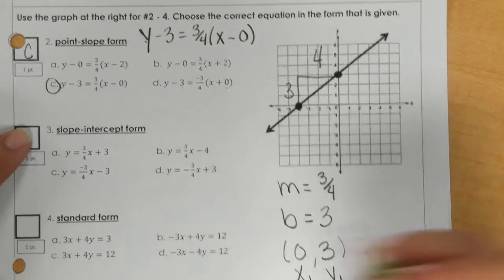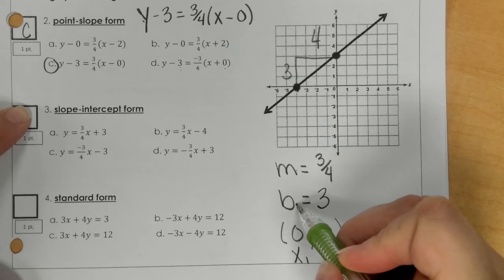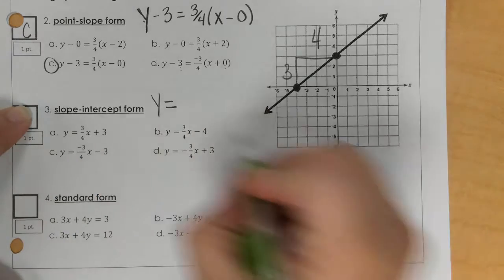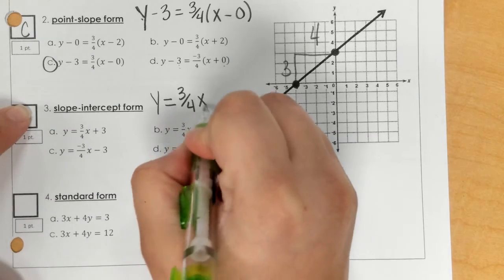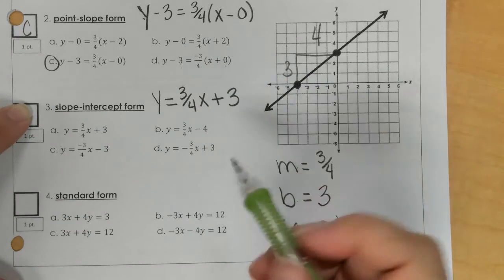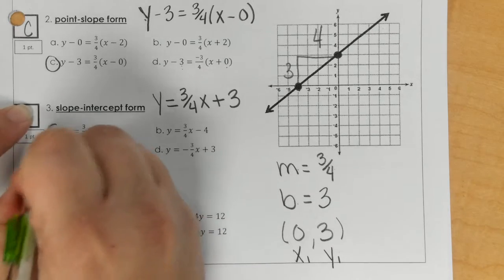Then for number 3, for SIF, we're going to use our slope and our y-intercept. So this one simply would be y equals my slope, which is 3/4 x, plus my b, and my b is 3. So again, I just find that one down here, and that would be A.